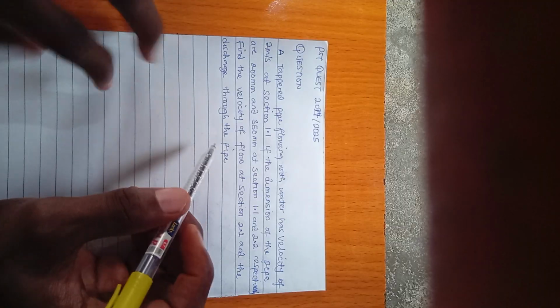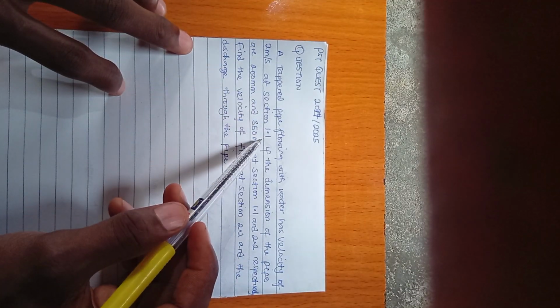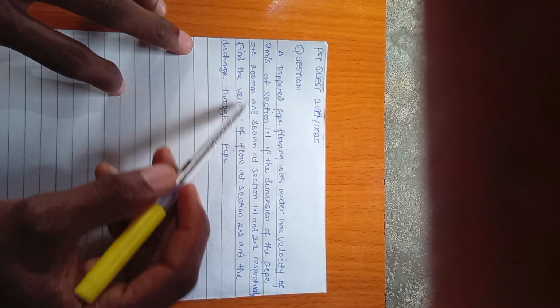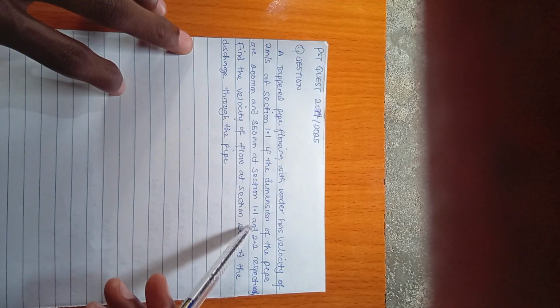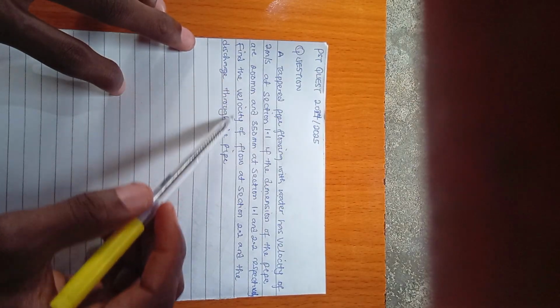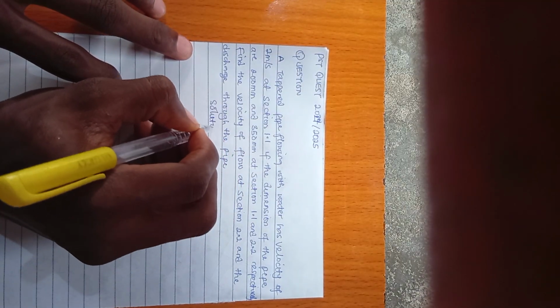The question goes like this: a tapered pipe flowing with water has a velocity of 2 meters per second at section 1-1. If the dimensions of the pipe are 200 millimeter and 350 millimeter at sections 1-1 and 2-2 respectively, find the velocity of flow at section 2-2 and the discharge through the pipe. Now first of all, the solution.